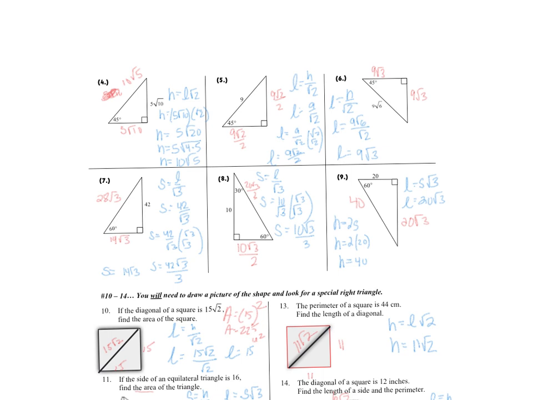Number 8 is a 30, 60, 90. We are given the long side. And so to find the short side, we're going to take the long side divided by the square root of 3. We then need to rationalize. And when we do, there's nothing that we can simplify. And that becomes our short side. To get our hypotenuse, all we have to do is take this short side and multiply by 2, and that makes that 20 times the square root of 3 over 3.